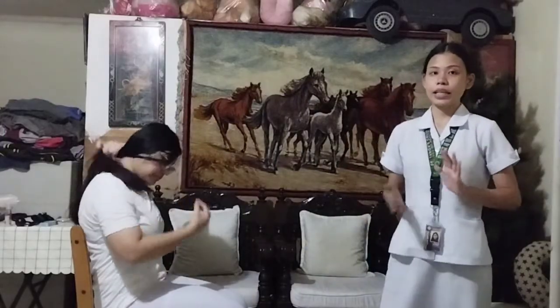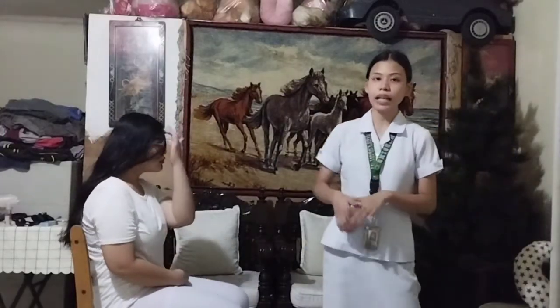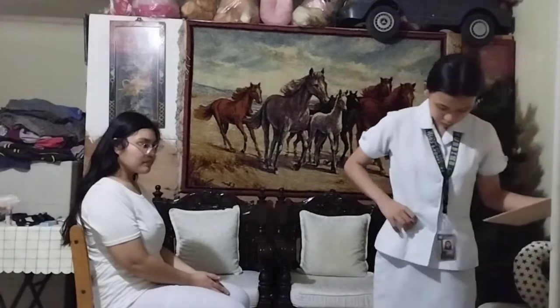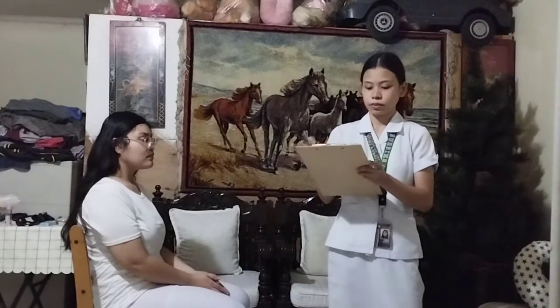So, now that I have the weight and height of the patient, I will now proceed with calculating the body mass index of the patient. So, the body mass index or BMI lets us know the current health and nutritional status of the patient. So, I will just get a piece of paper. The BMI is computed by dividing the weight in kilograms over the square of the height in meters.